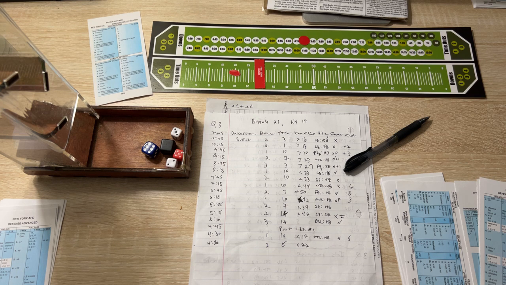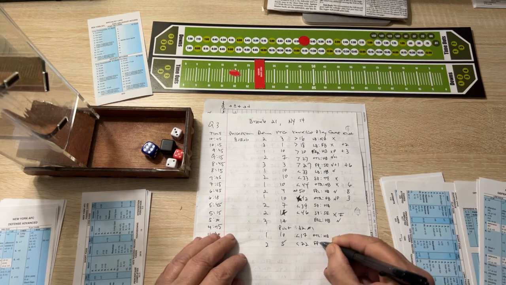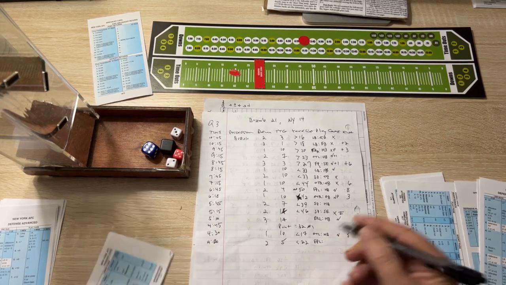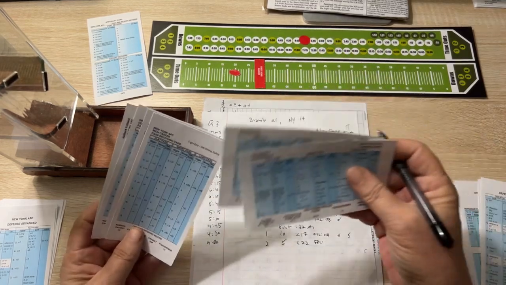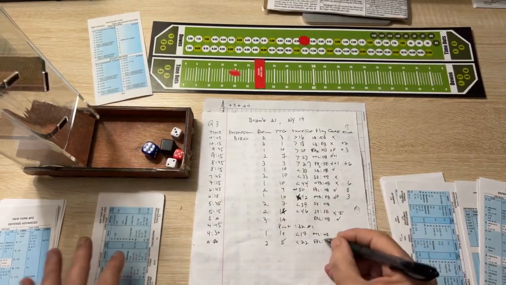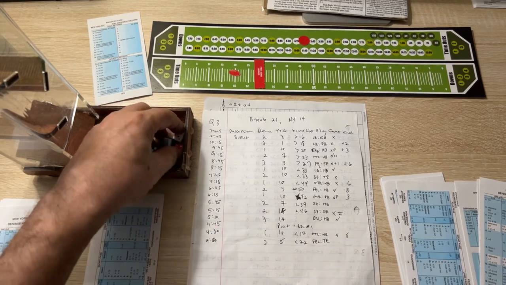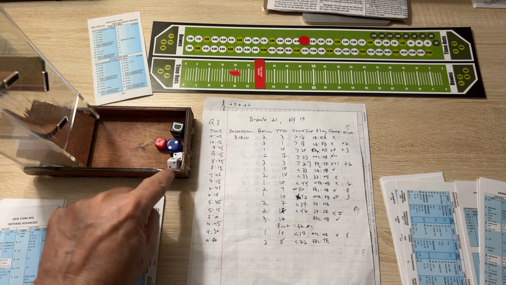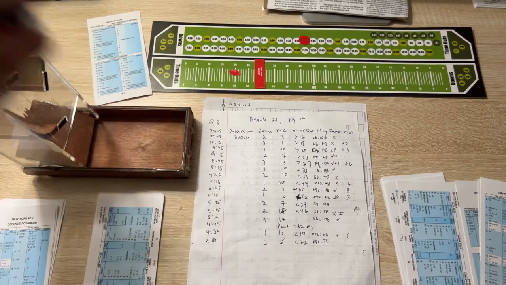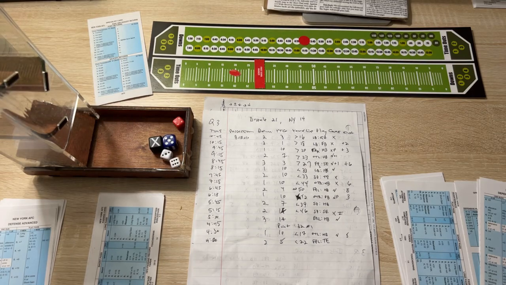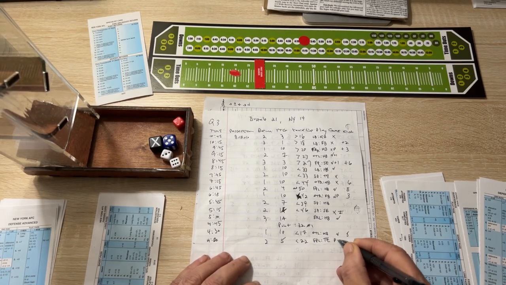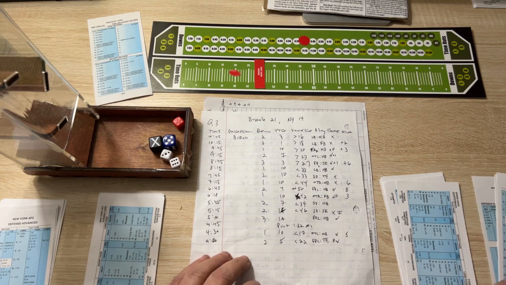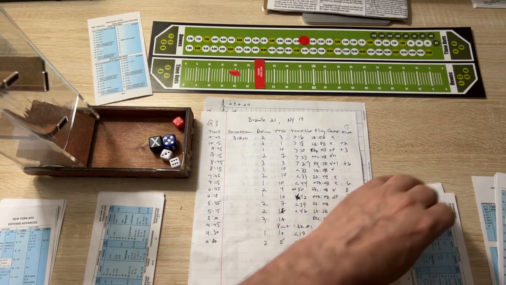We're going to go flat to Caster now on a 2nd and 5. Flat pass Caster to the left. He's a tight end. Whoop, that's a re-roll, the whole thing. There's a flag. It's guessed correctly. 4-9 on a flat.